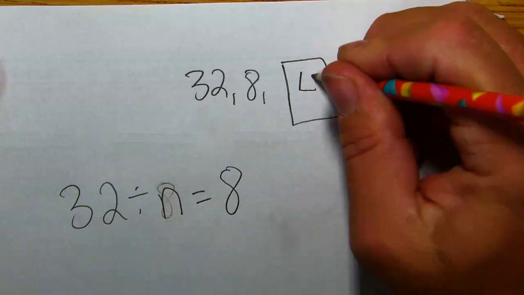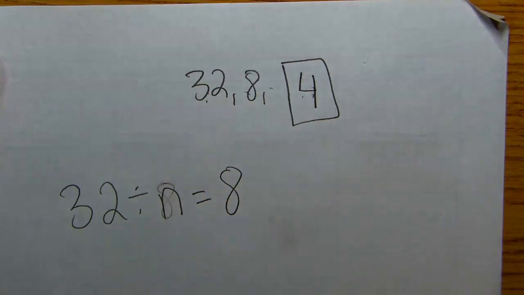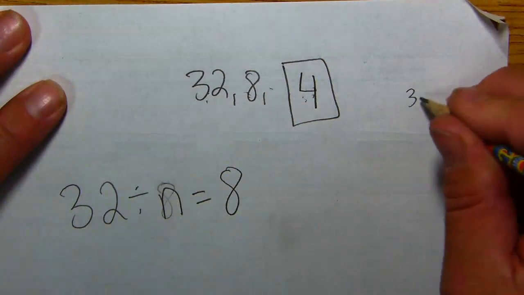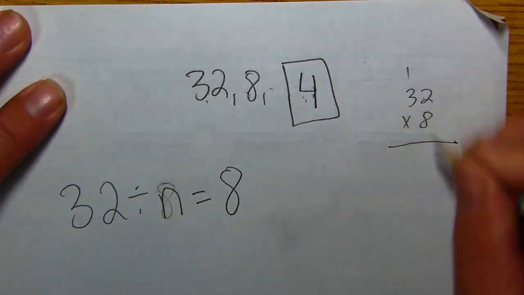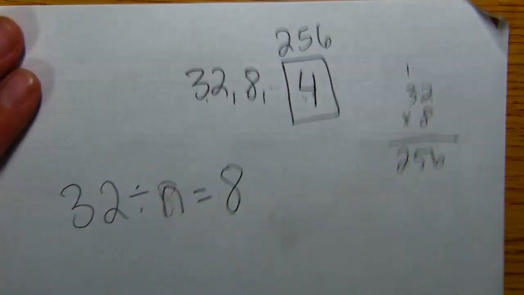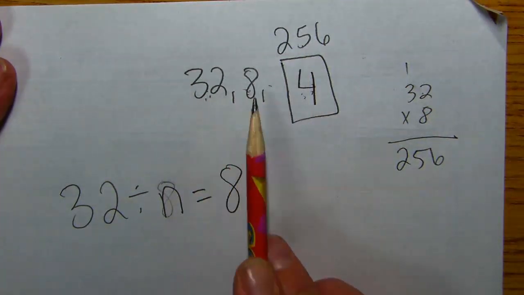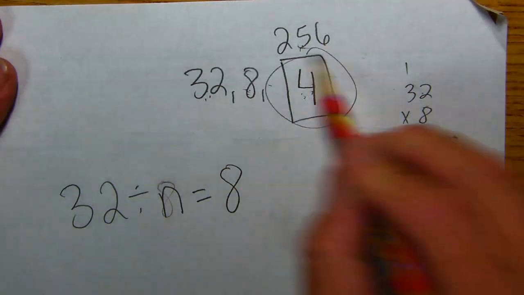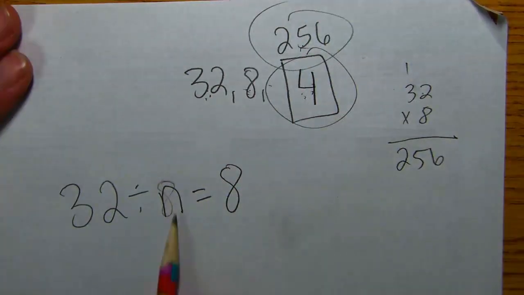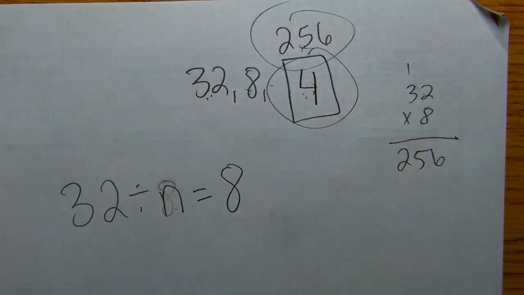It could be 4, right? Because 4 times 8 is 32. 32 divided by 8 is 4. 8 times 4 is 32. Or it could be whatever 8 times 32 is. What is that? 8 times 2 is 16, 24. The other number it could be is 256. 256 divided by 8 is 32. 8 times 32 is 256. You have 2 options here. So right off the bat, you've narrowed it down to 2 numbers if you know your multiplication tables.